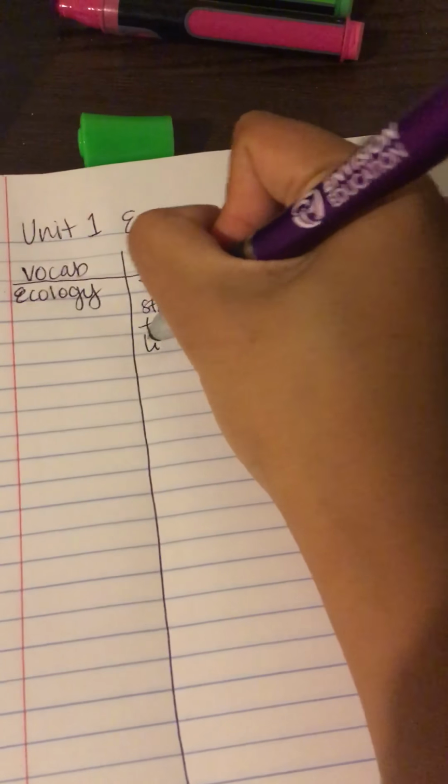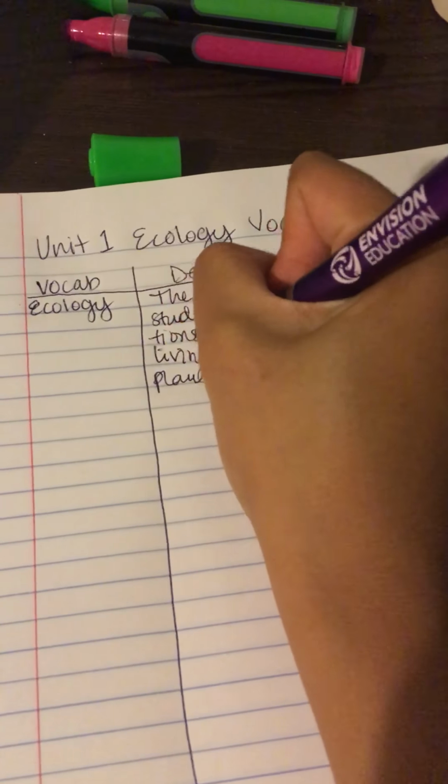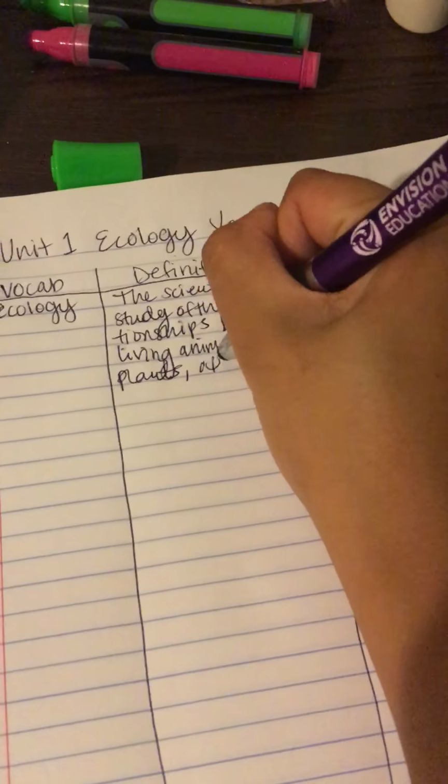and the definition is, it is the scientific study of the relationships between living animals, plants, and other organisms and their environment.